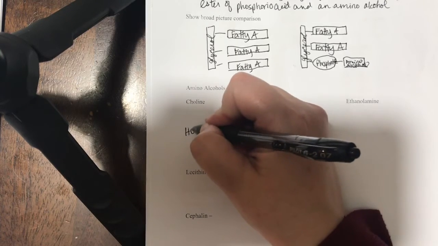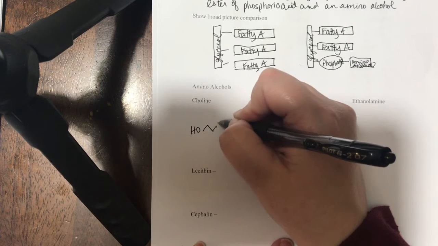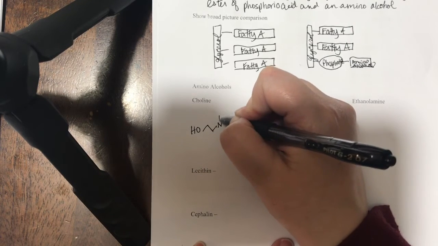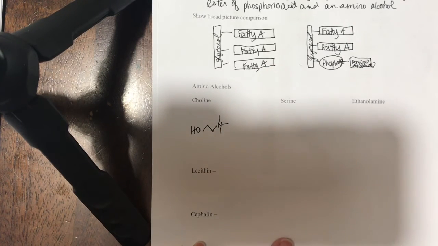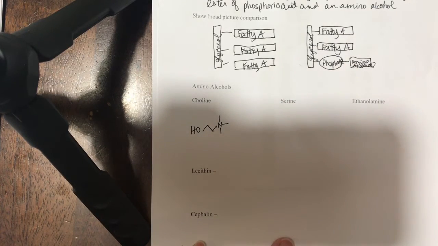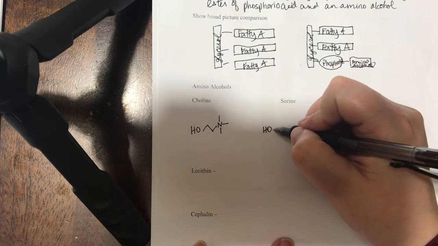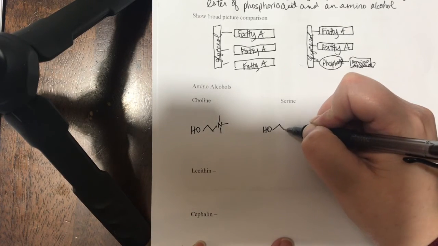Choline, so there's C here, here, and here in choline. They're all going to have an alcohol bit at the beginning because they're an amino alcohol, and they're all going to have a nitrogen somewhere.